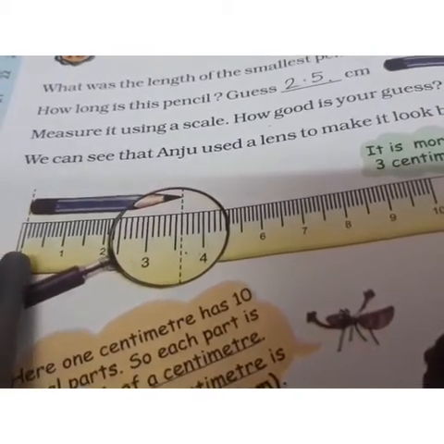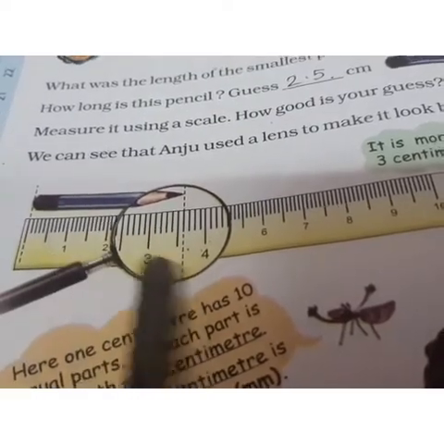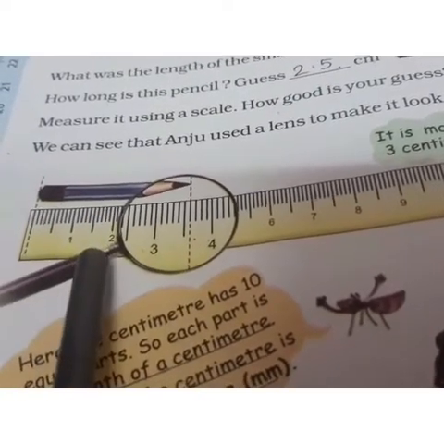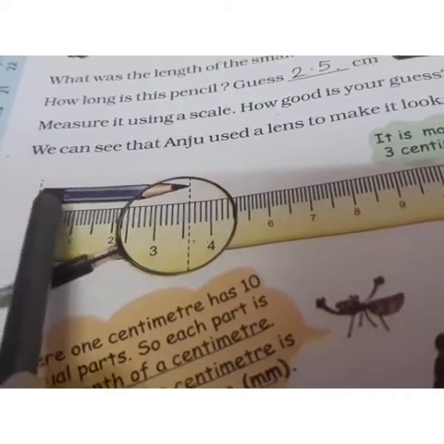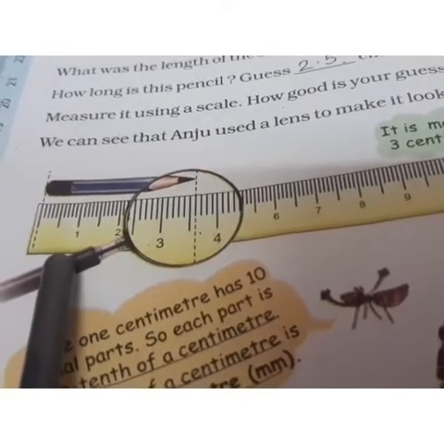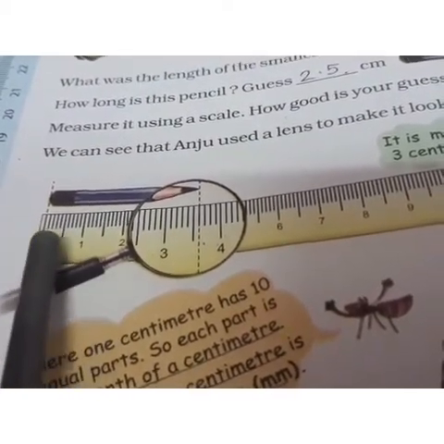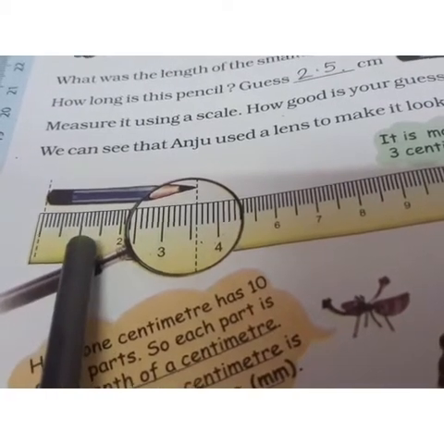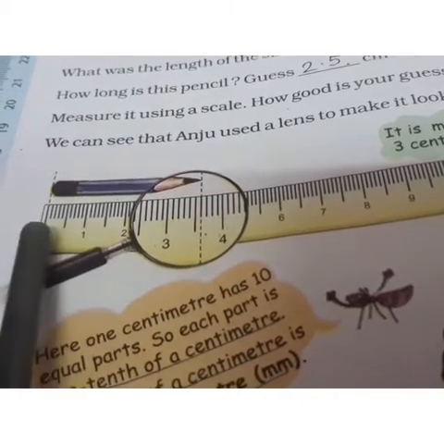You can see this is the 0. This is the starting point of the scale. After that 1, 2, 3. These are the big markings. But in between these big markings, you can see small markings and then again a big marking. Now we will count the total number of markings between each number. So in total there are 10 markings between two numbers.